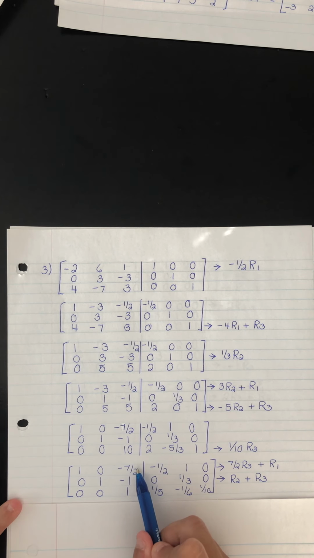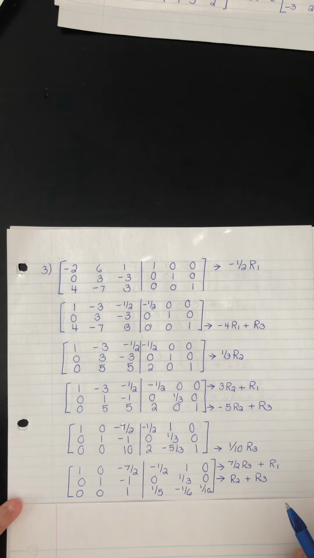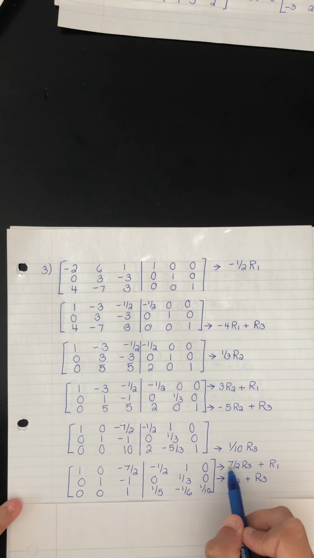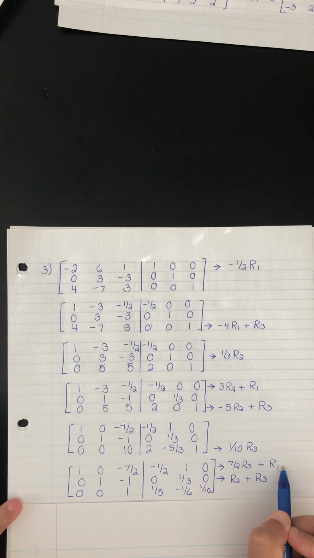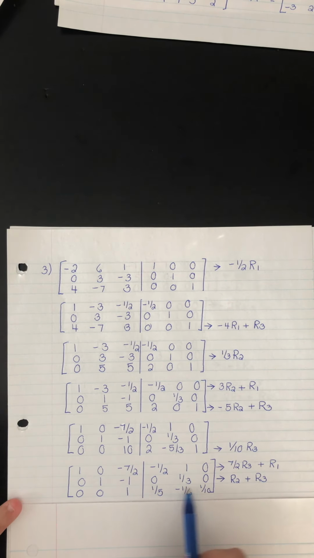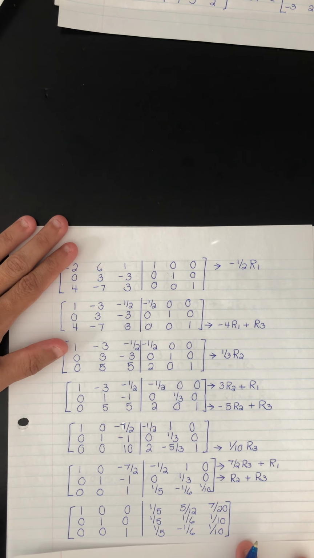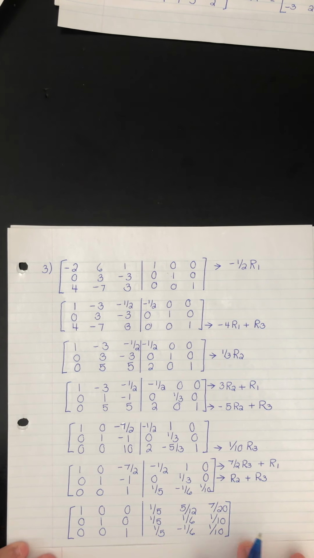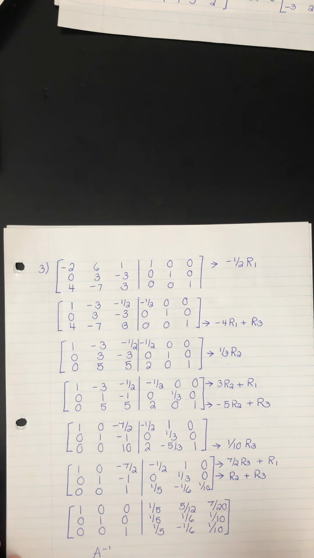How can I get a 0 here? Well, I can multiply row 3 by 7/2 and then add it to row 1. So that's the plan of action listed. And once I carry out those 2 operations, leaving the bottom row alone, I end up with this. The identity matrix is on the left, so that means that on the right now is the inverse.